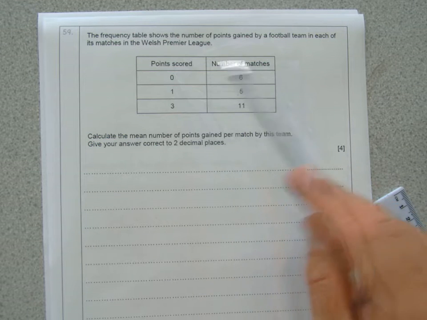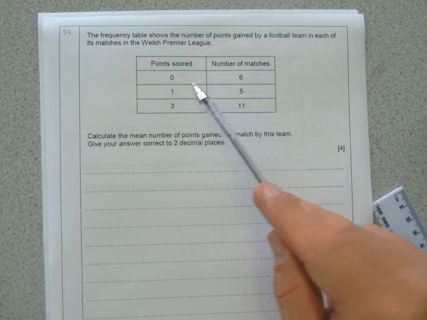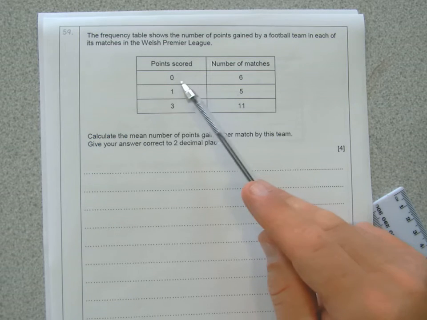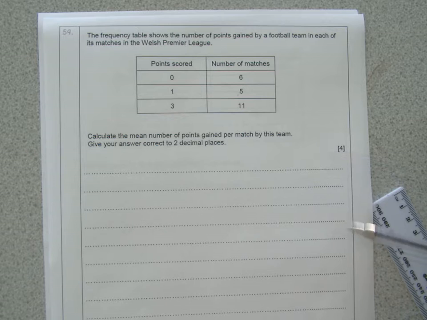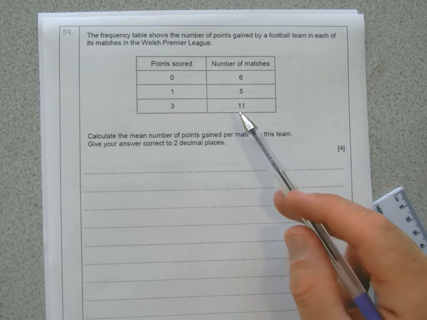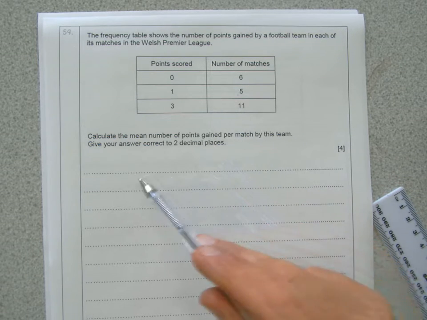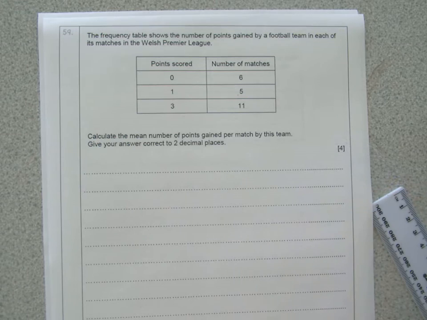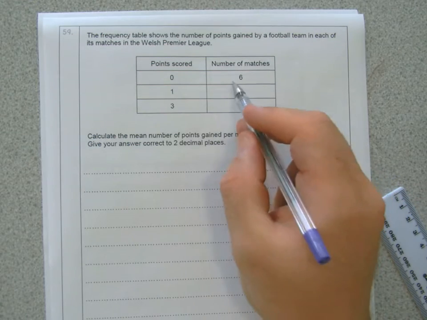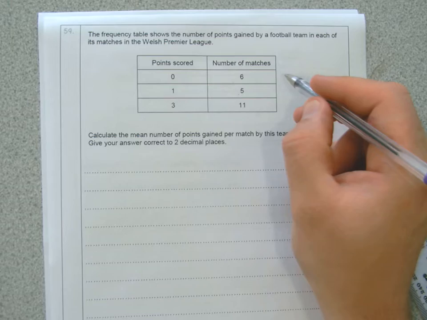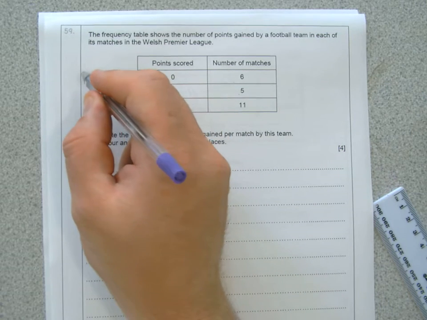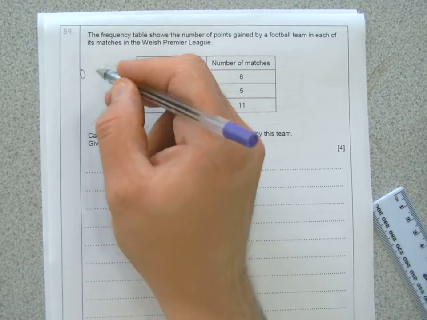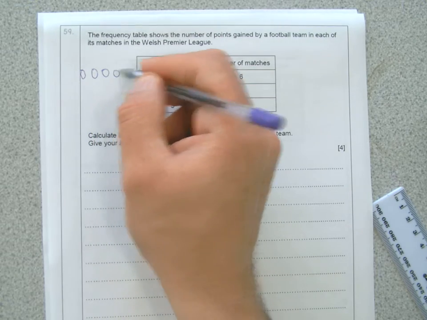Now, when it comes to a mean from a frequency table, you've got to realise there's a bit of work to do for 4 marks. The reason it's in a table is because if we had a list of numbers, the list would go on and on. Here it says there are 6 matches where there were 0 points, so those 6 would look like this: 0, 0, 0, 0, 0, 0.